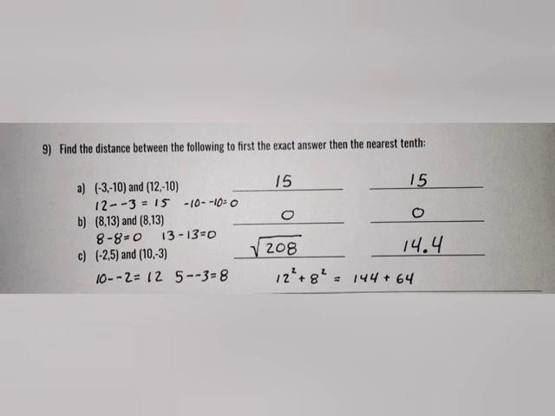Part C, we have 10 and negative 2. So 10 minus negative 2 is 12. And 5 minus negative 3 is 8. So we have 12 squared plus 8 squared, which is 144 plus 64. When we add them together, we get 208. So the exact answer is the square root of 208. Plug that into a calculator, and I get the nearest tenth distance is 14.4.